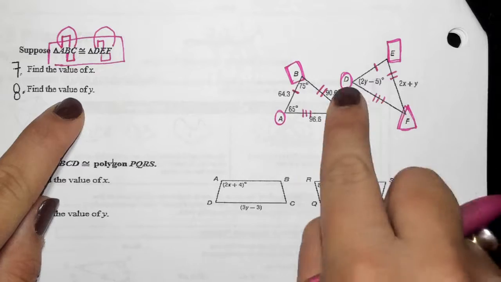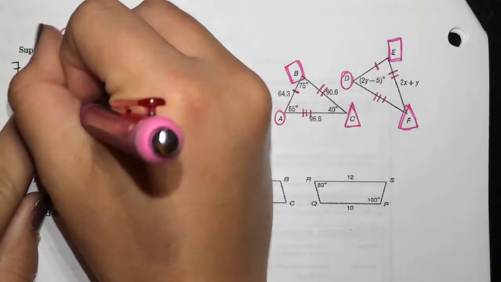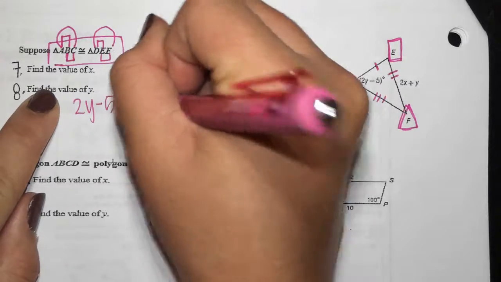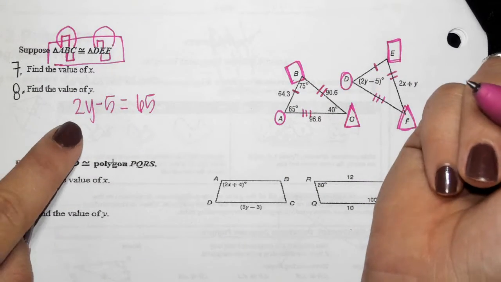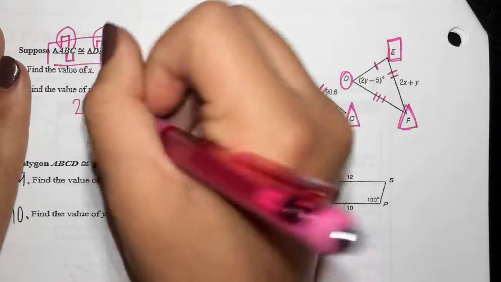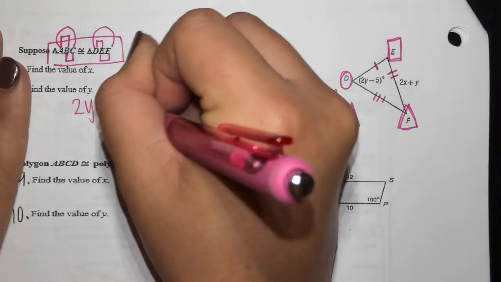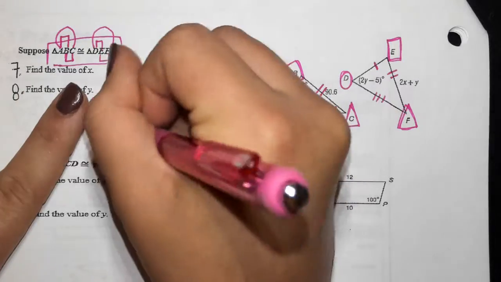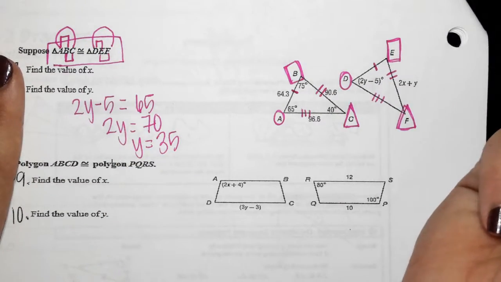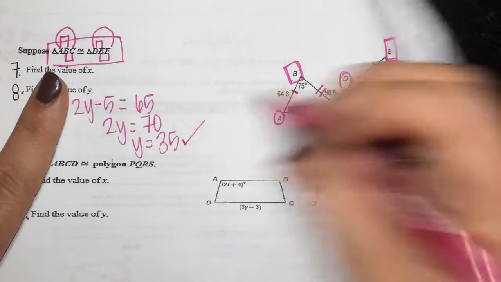A. D is congruent to A. So to solve for Y, I'm going to set 2Y minus 5 equal to 65. So solve for Y. Well, I need to get 5 to the other side, right? So 2Y is equal to 70, and Y is equal to 35. So now I have Y.